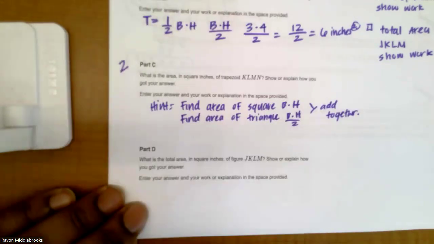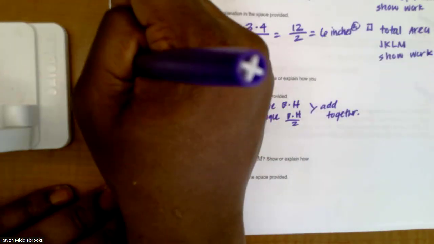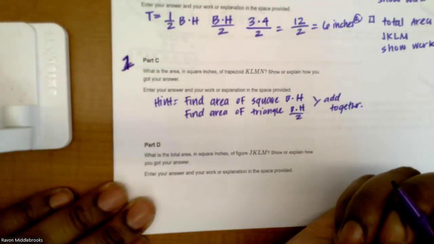And then I want you to do this one on your own. So this is worth 2 points. No, this is worth 1 point. This is worth 2 points.